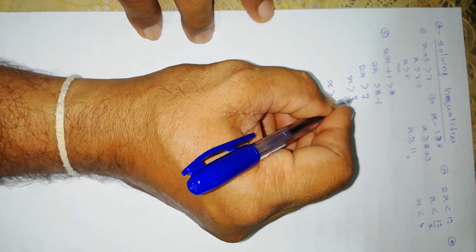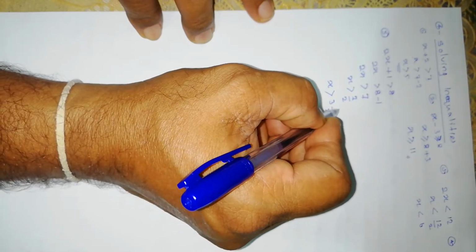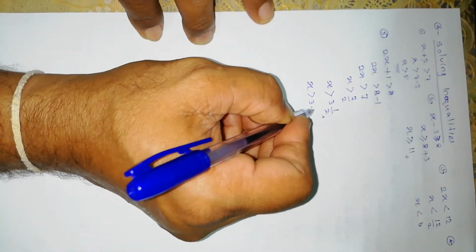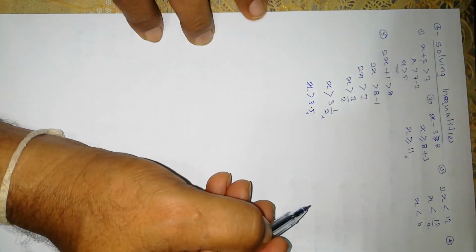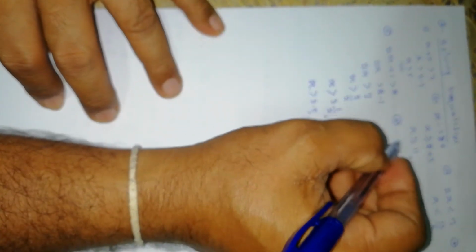Divide 7 by 2: 3. 2 times 3 is 6. 1 is remaining. It is 3 and a half. Or you can write down x is greater than 3.5. Both answers are acceptable. Question number 6.